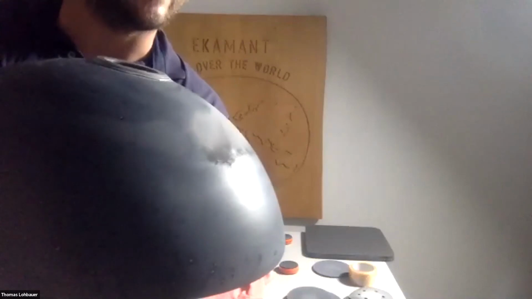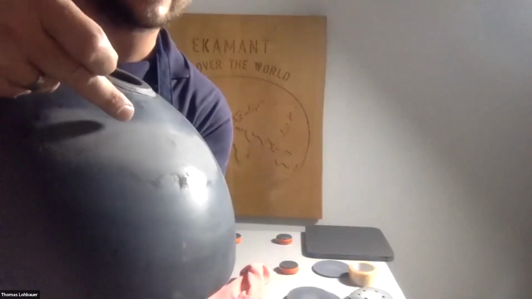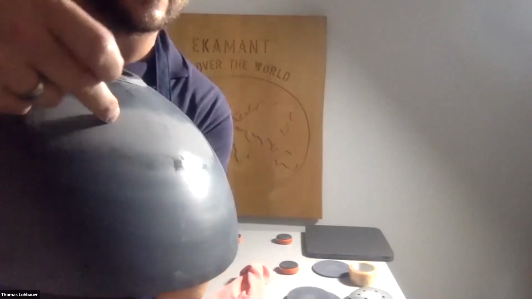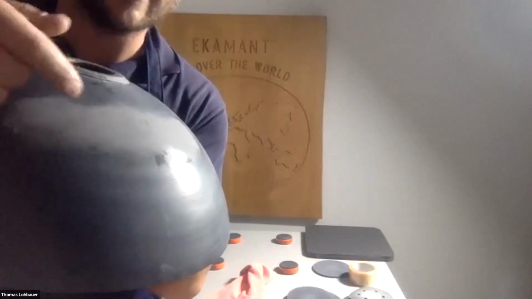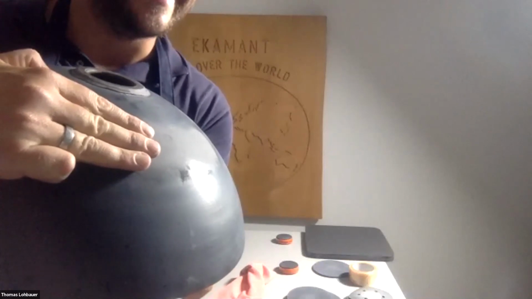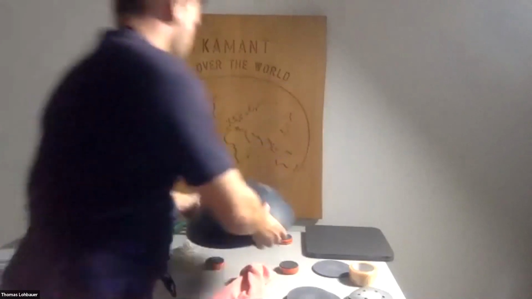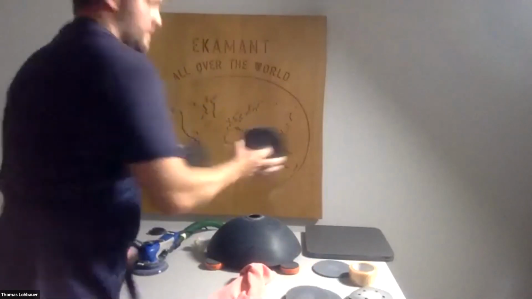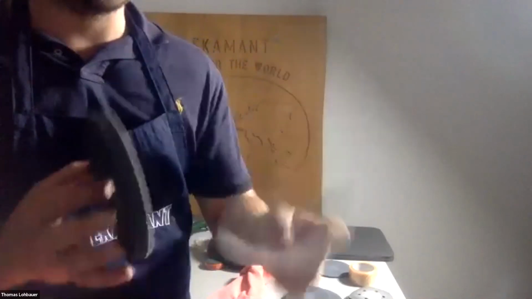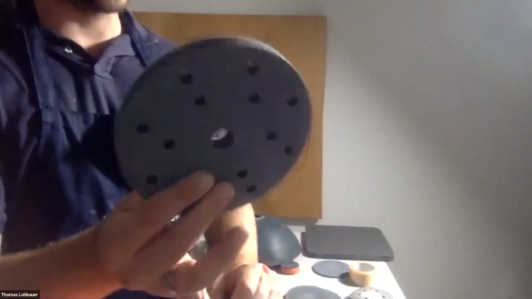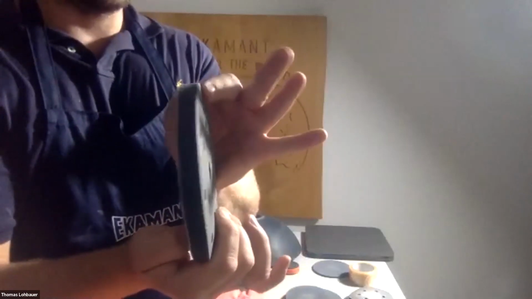So here you can see it now. With the film disc, we only have a sanding area of roughly 2 to 3 centimeters, whatever that is in inches. Three fingers. Let's do it in finger widths. Okay, so what I will use now is the same film disc, with an interface pad, a foam pad of 12 millimeters. Same disc with a foam layer in the middle.